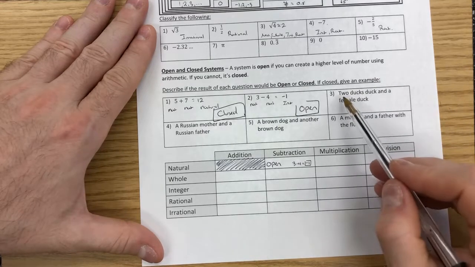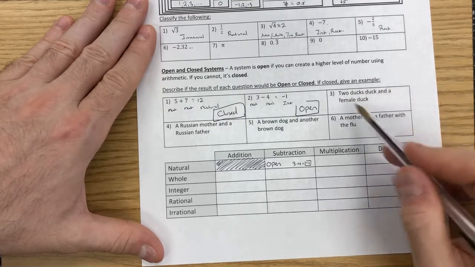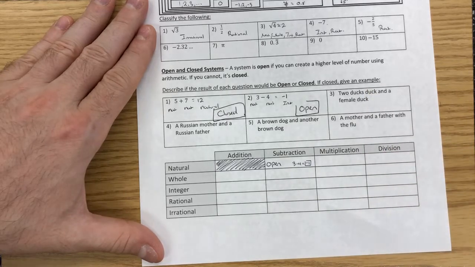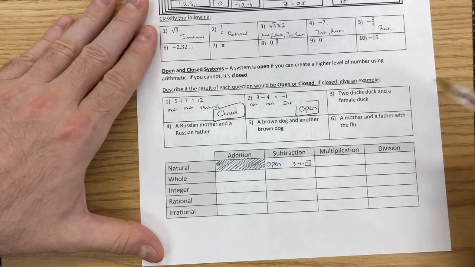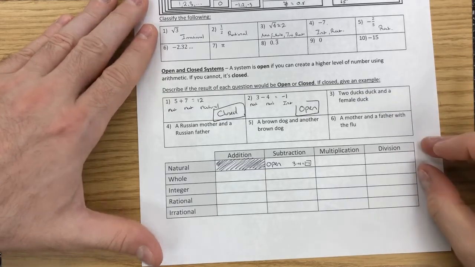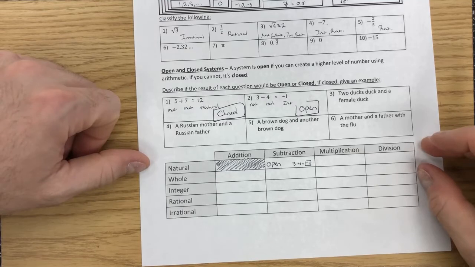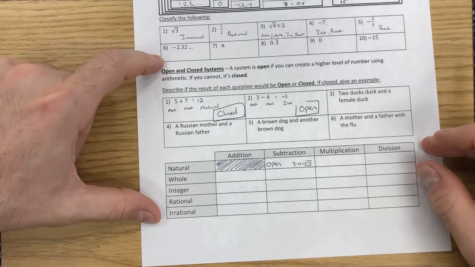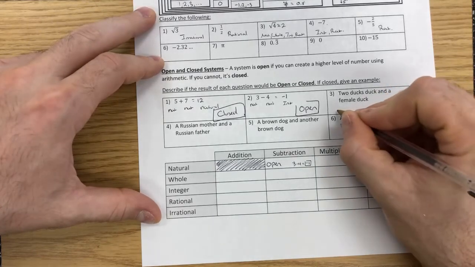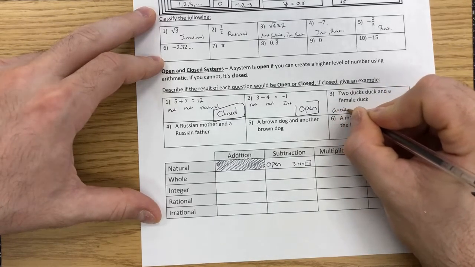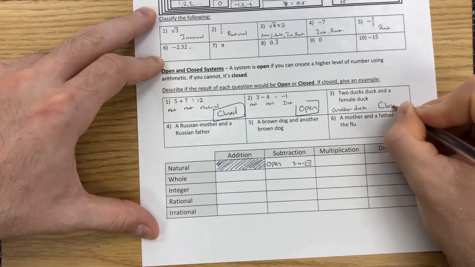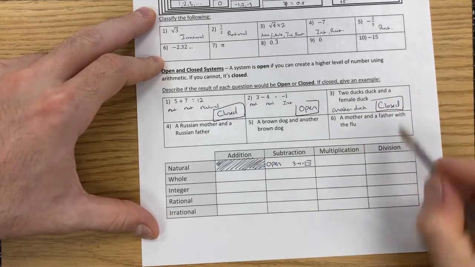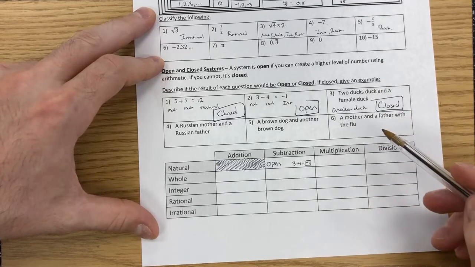If I have two ducks, a male duck and a female duck, if they were to breed and make an offspring, what would they make? Would they make a cat? Would they make a Tyrannosaurus Rex? No, they'd probably make another duck. So if they make another duck, we're going to call that system closed. There's no way we can have two ducks and make anything other than a duck.